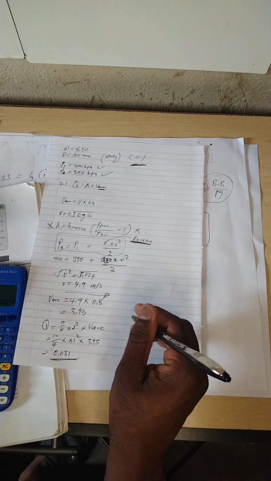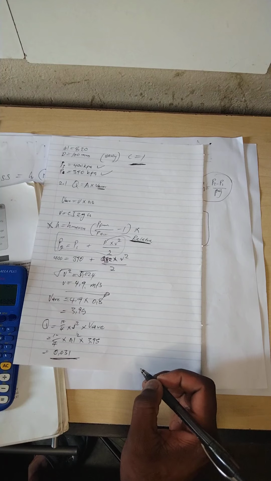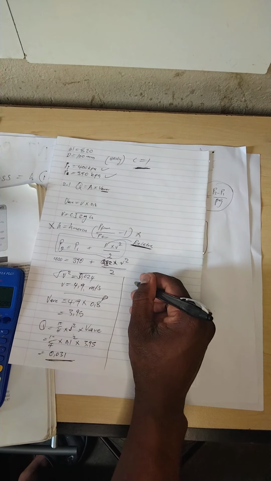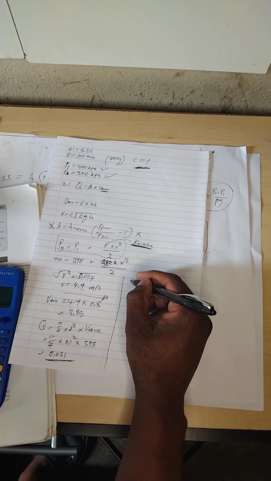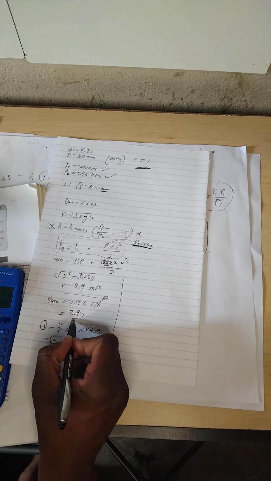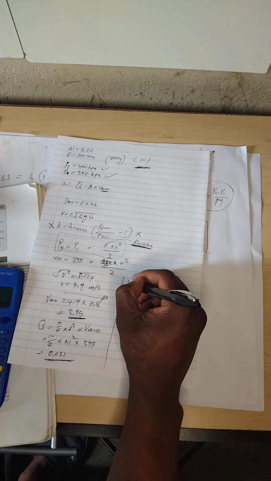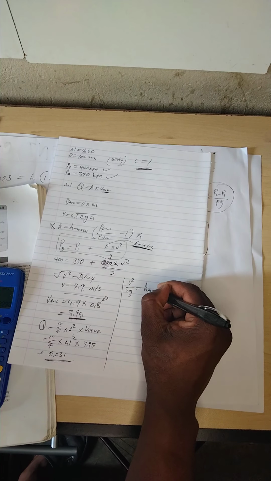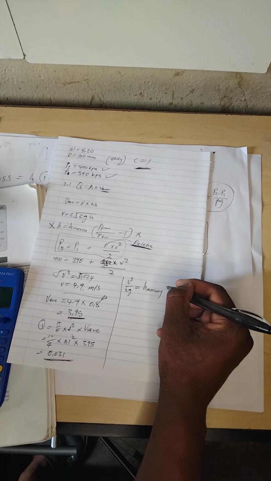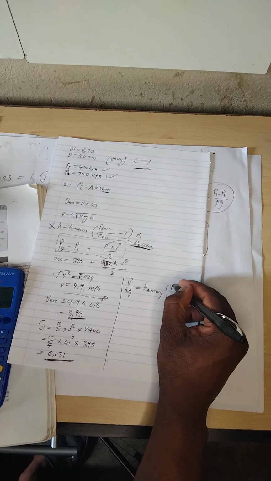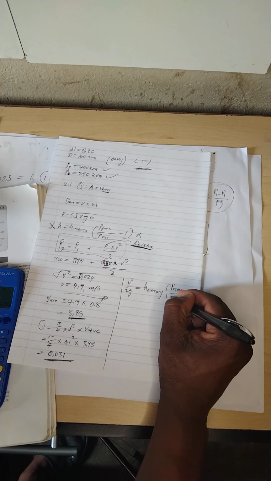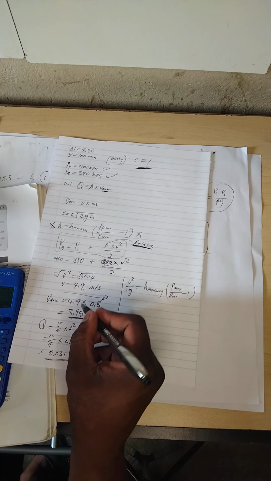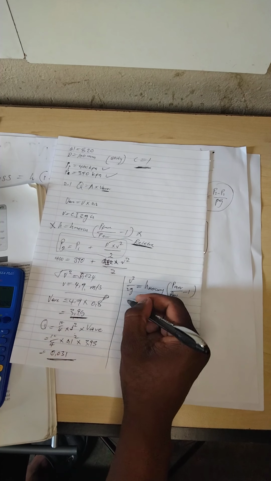On number 2, let's look at number 2. They said we must find the height, right? On a height, this is what you have to do. Remember the equation. Now you have the velocity over here. So the equation says v squared over 2g equals the height of Mercury into density of Mercury divided by density of oil minus 1, right? So here you're going to substitute 3.95.